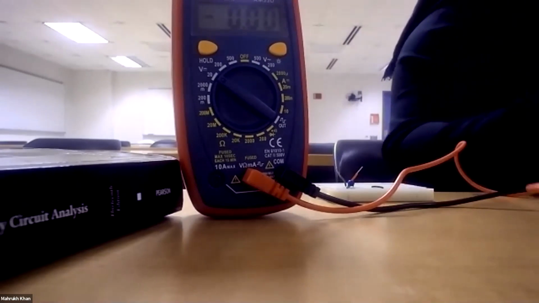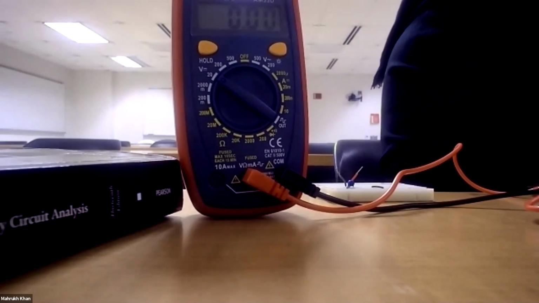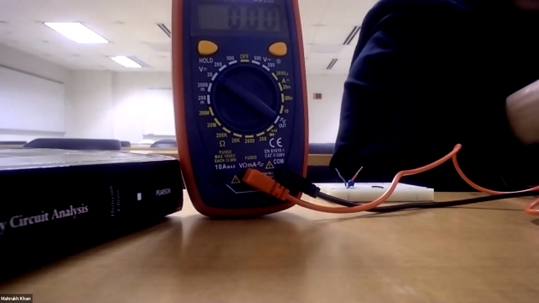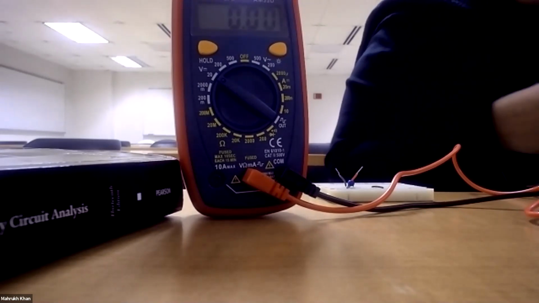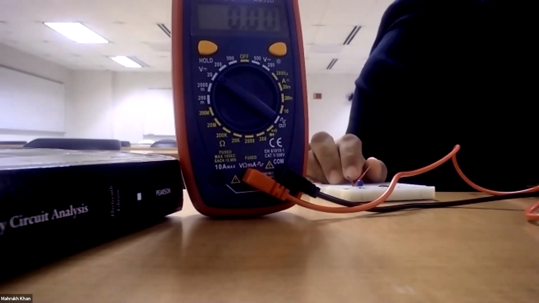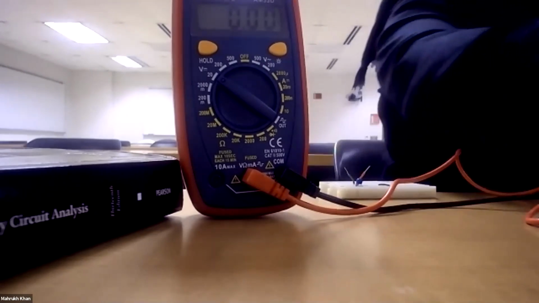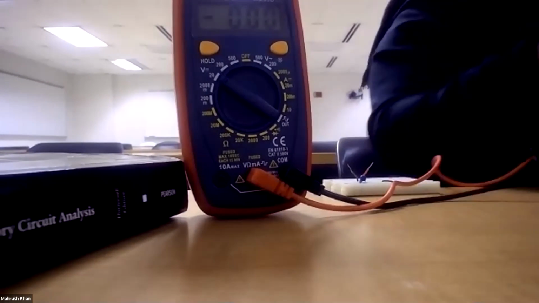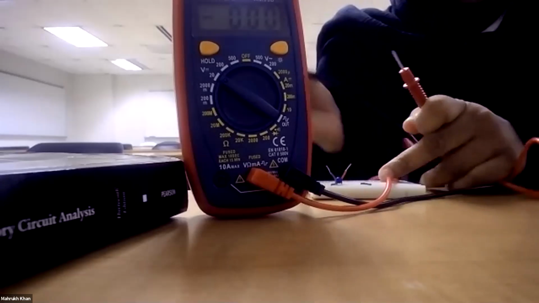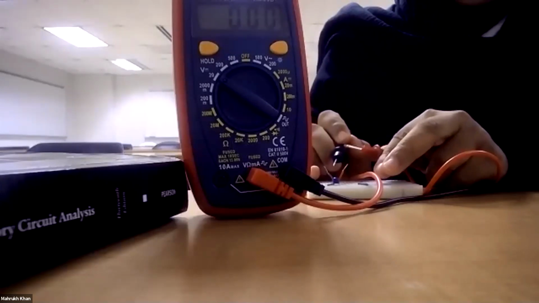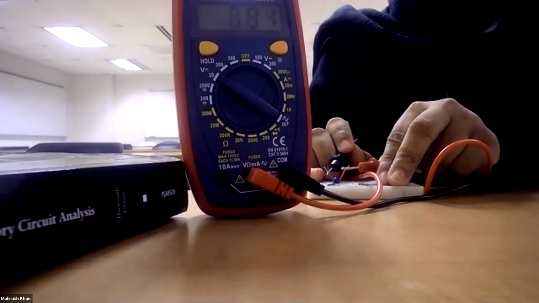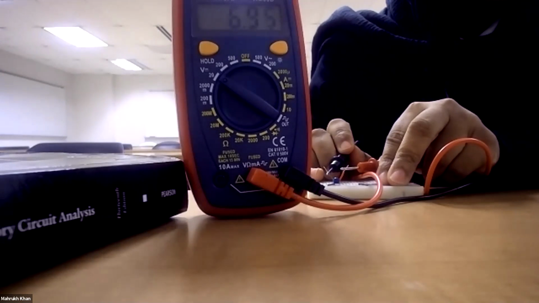So if I just short a wire across the capacitor, or just connect these 2 leads here, it will create a small path, right? And it will discharge quickly to 0 volts. So let's see once again how much charge it has on its terminals, okay? So it has 6.9 volts, right?